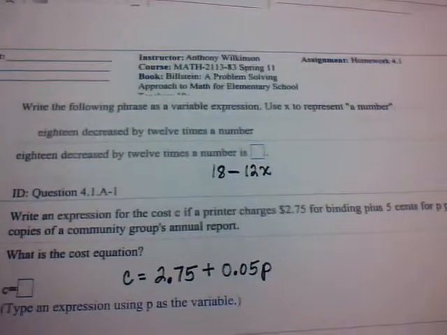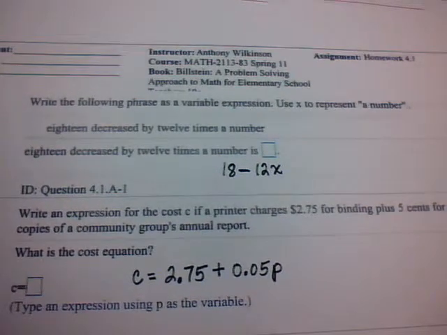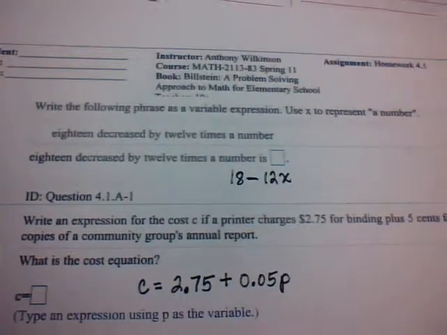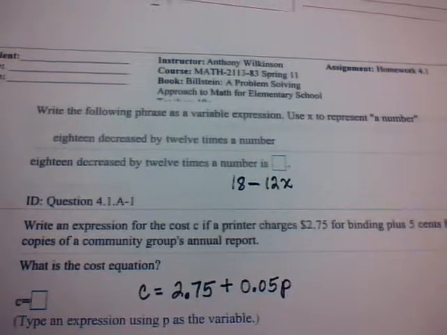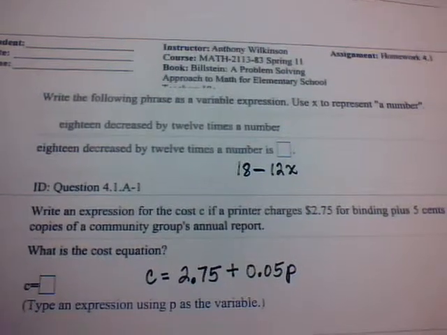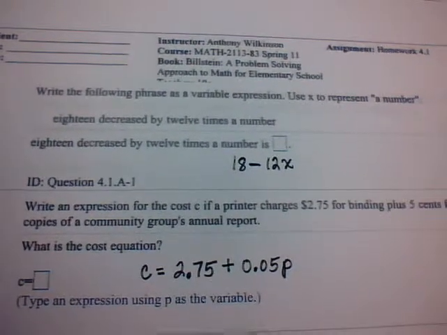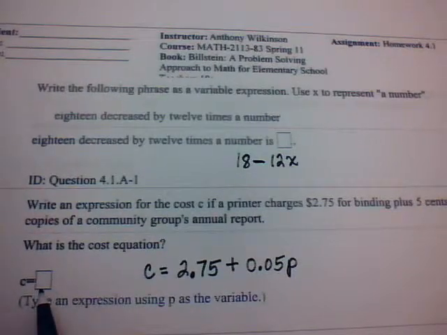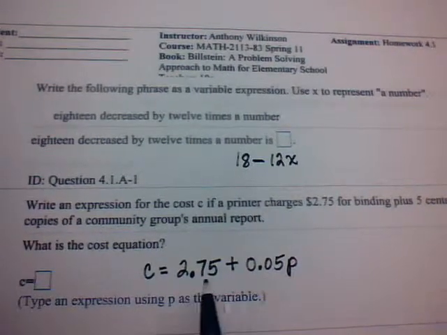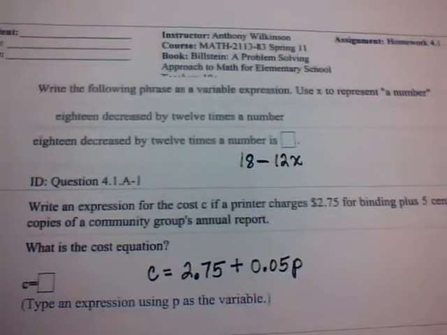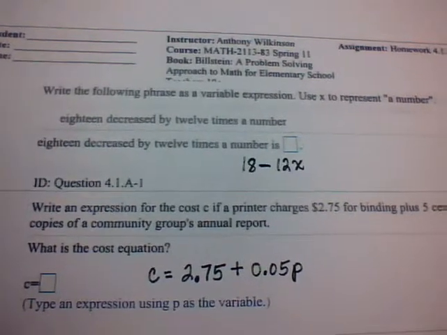So that cost equation will be C is equal to 2.75 plus 0.05p. Okay, now in this case here, you'll have the C equals. All you have to do there is just type in the expression itself.